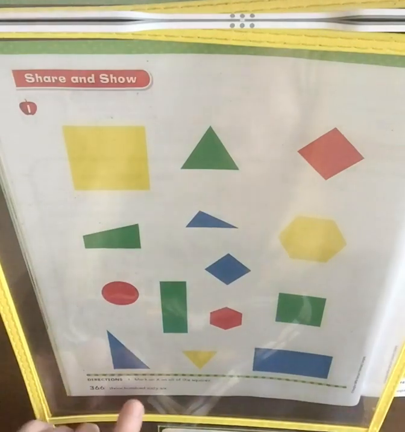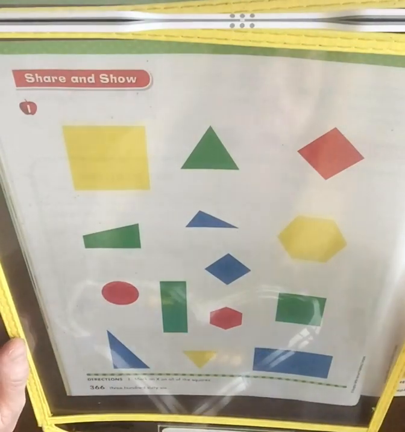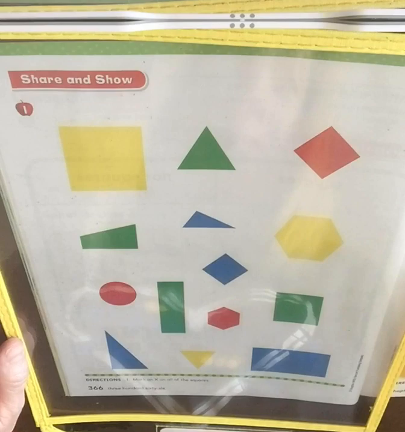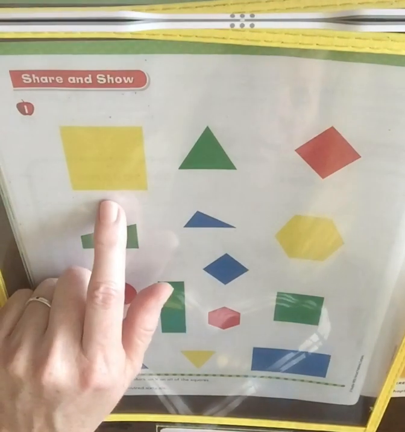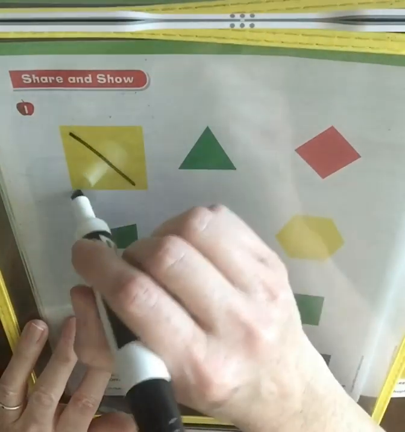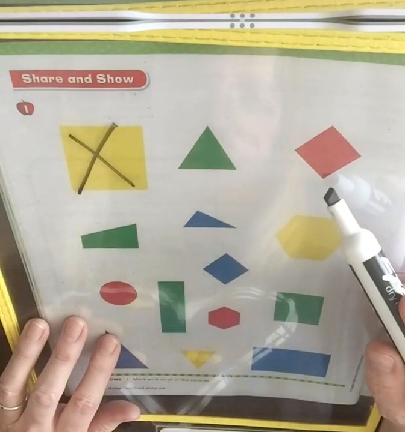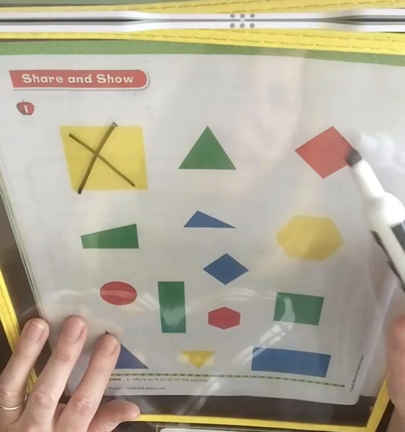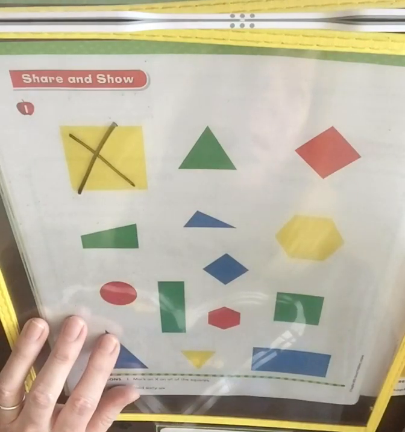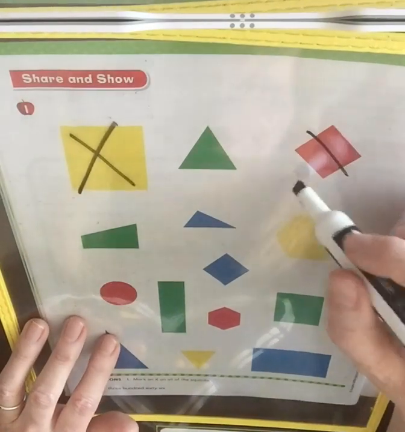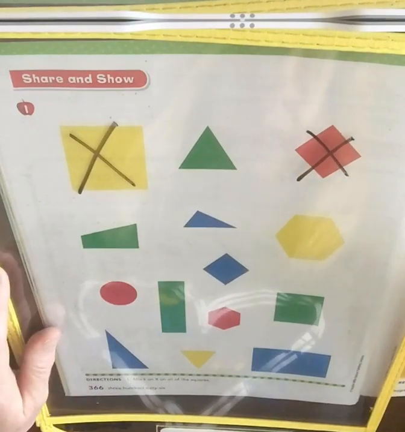Here we're going to mark an X on all of the squares. So let's look and mark an X on the squares. I see a big yellow square here. I'll put an X there. Now it's turned on its side, but it still has 4 equal sides. So that is a square. It might look like a diamond, but it's actually a square.